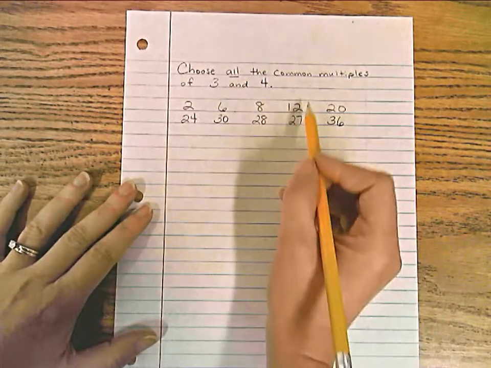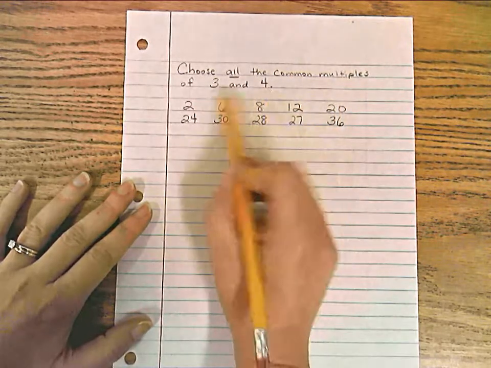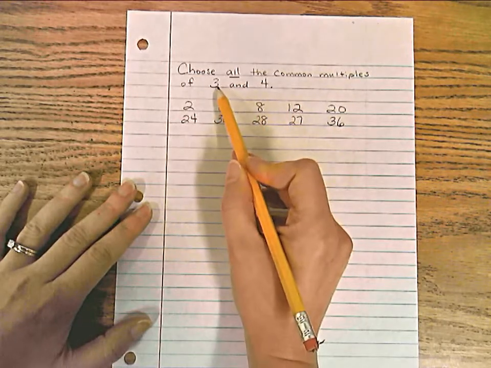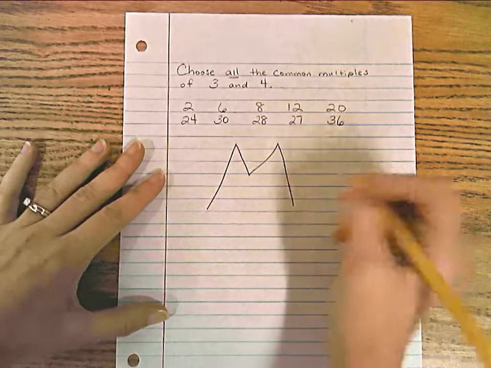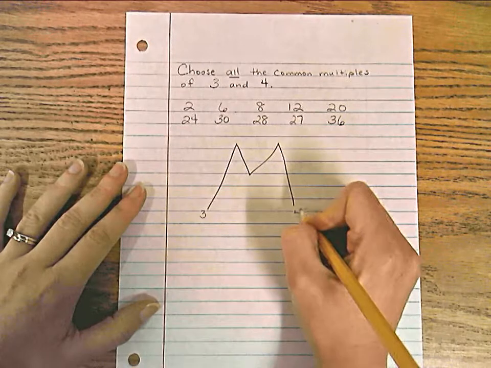Sometimes you'll see a question that asks you to choose all the common multiples of two numbers. So here we have some choices, and we're looking for all the common multiples of 3 and 4. So I'm going to make my mountain, which reminds me that I'm skip counting to find multiples.